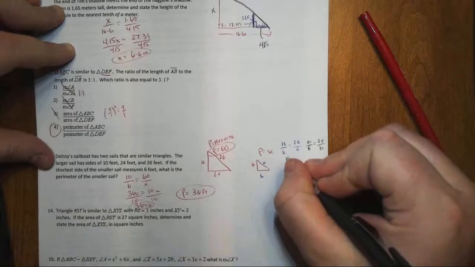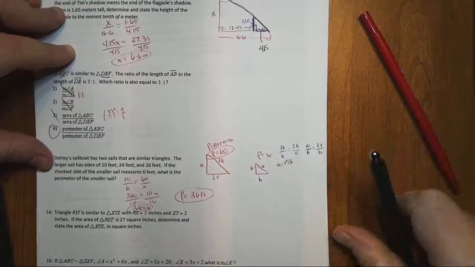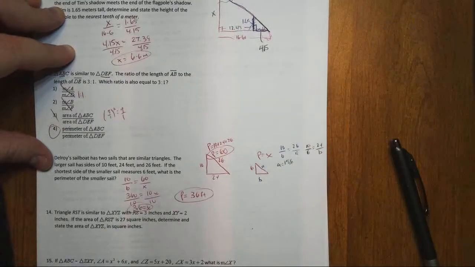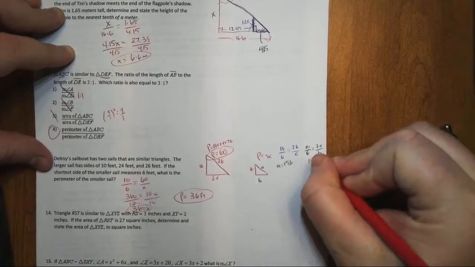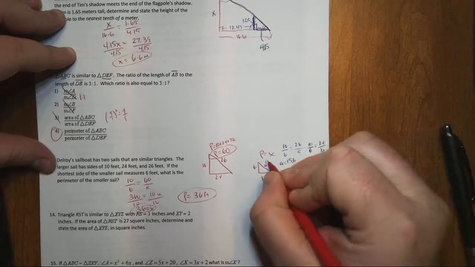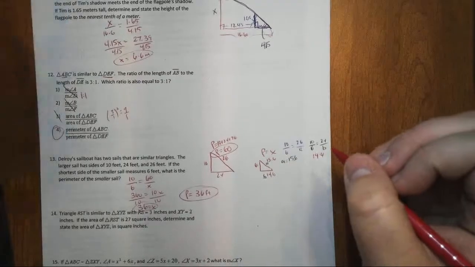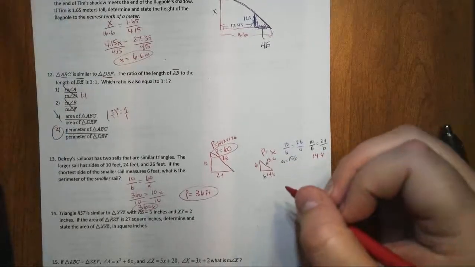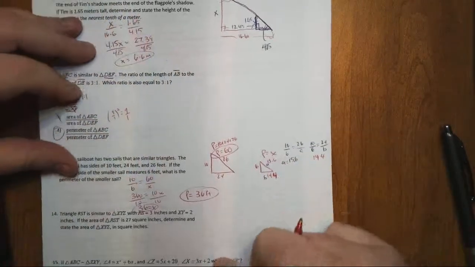So like this is 156. A is actually going to equal 15.6. Okay. This is 14.4. So if you know that this is 15.6 and 14.4, then you can add all three of these up, and you'll get 36 again. So just another option for you.